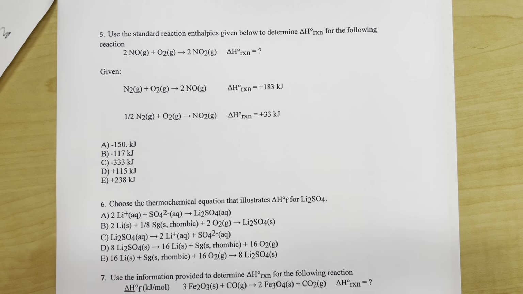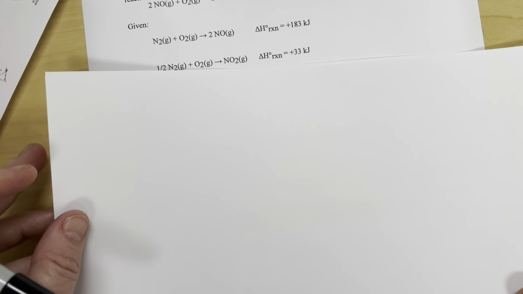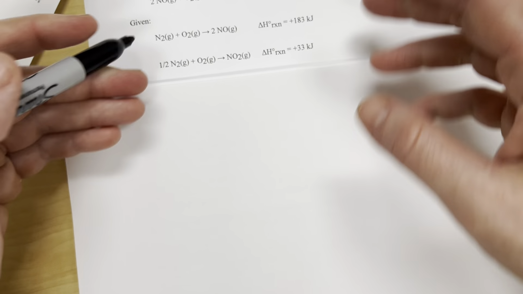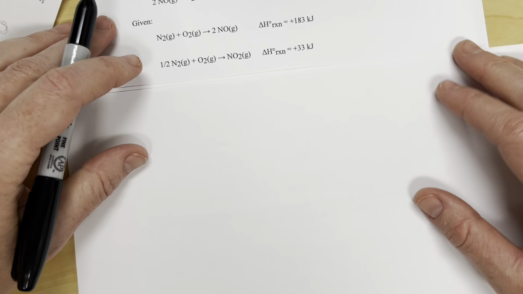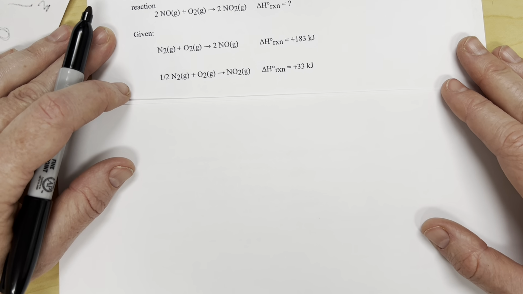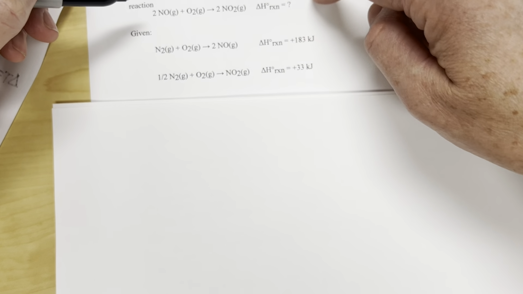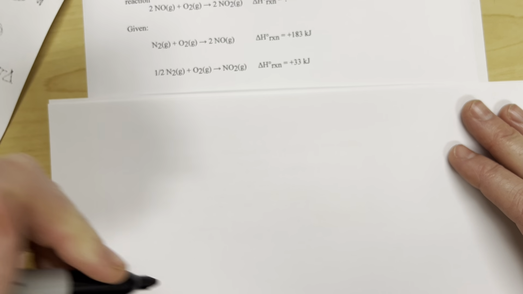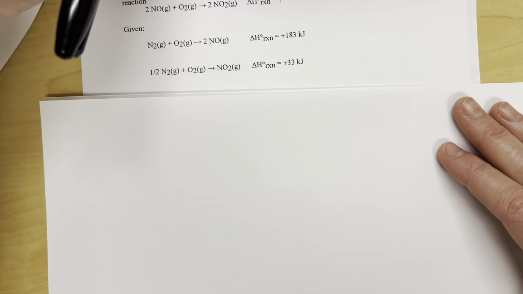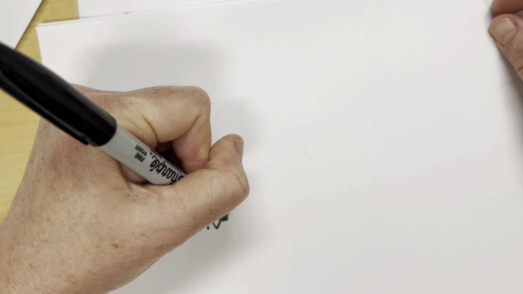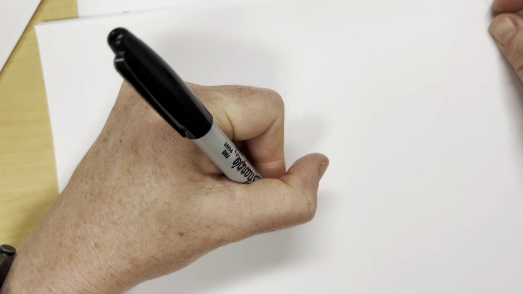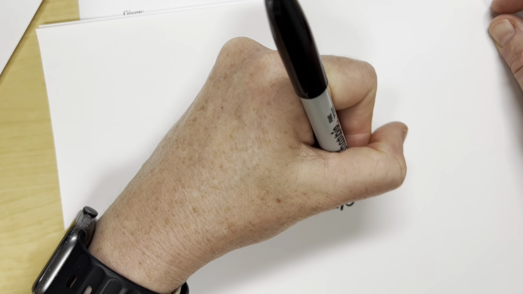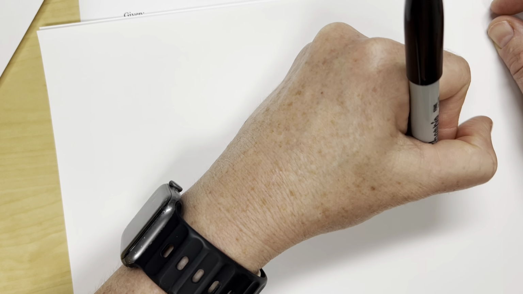So in these situations, anytime we're given a Hess's law and it asks you to determine some unknown, I like to rewrite them because I like this total one to be on the bottom. It just makes it easier to see, but most often these questions are given to you as you see it right here. So I like to say 2NO plus O2 yielding NO2, and that's the delta H that we're looking for.